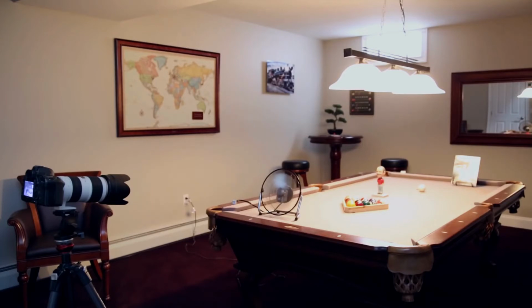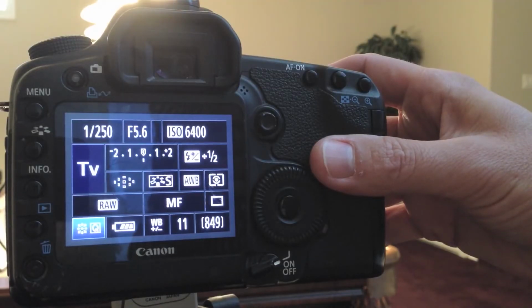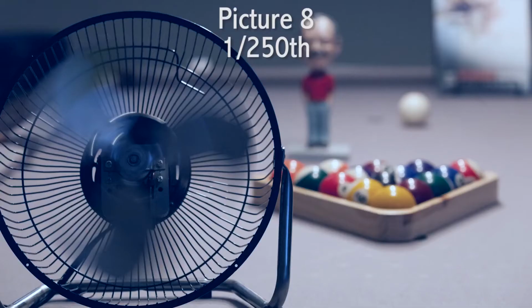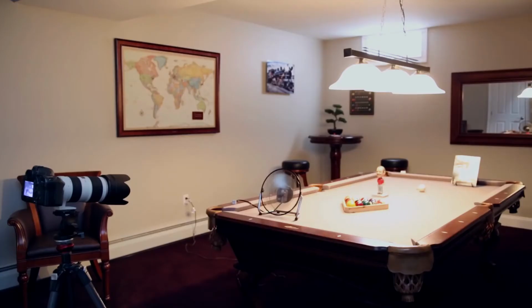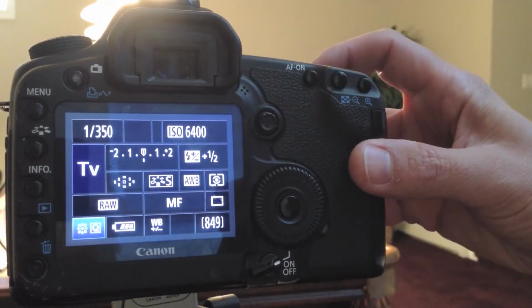So I'm now going to take a picture with the default settings but in shutter priority mode. At a shutter speed of 1/250 of a second, the fan's pretty well blurred. Now let's imagine that we want to slow these blades down almost as if the fan was turned off. So I'm therefore going to increase the shutter speed to 1/1000 of a second.